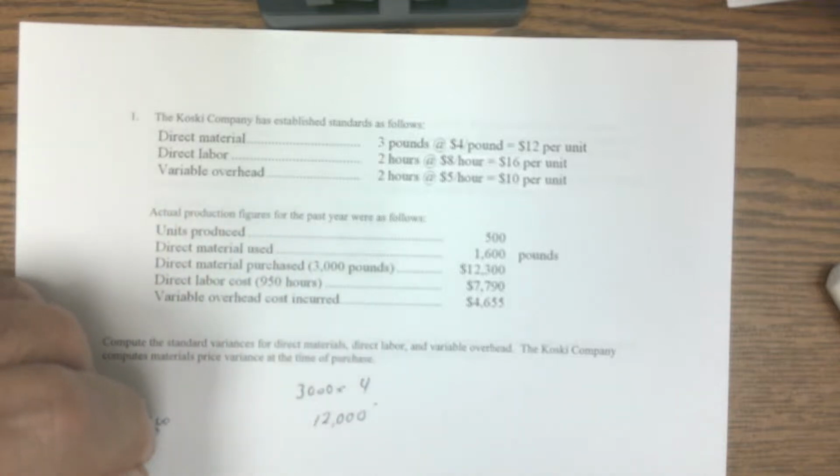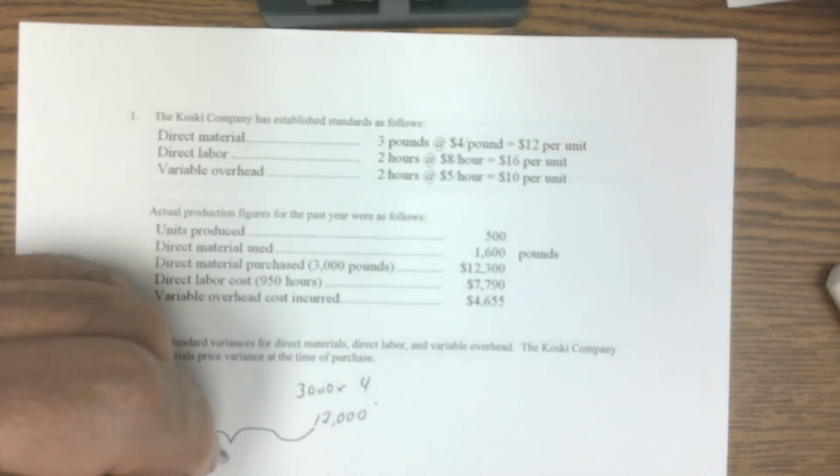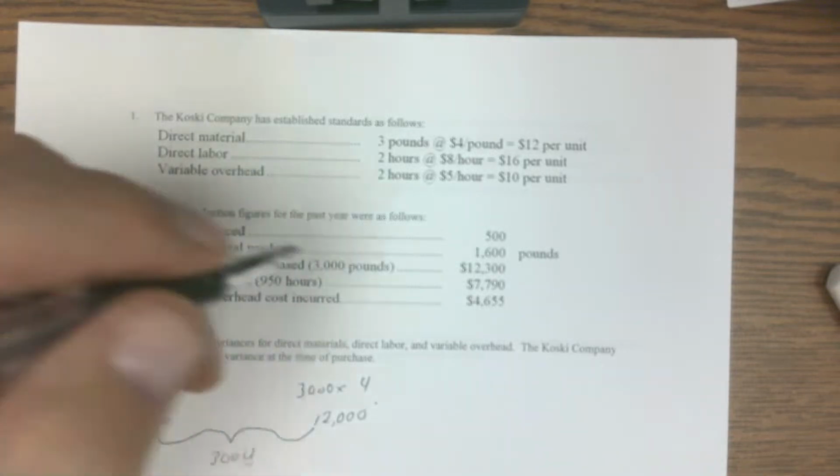So our materials price variance was 300 unfavorable.